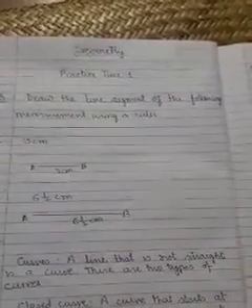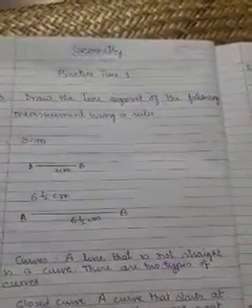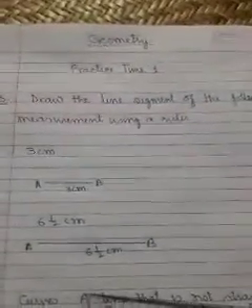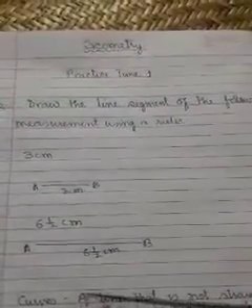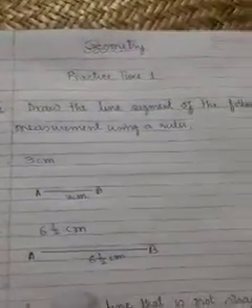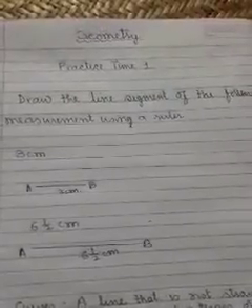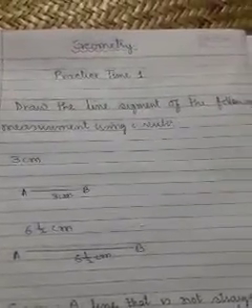In my practice time 1, in this chapter you will get an introduction about geometry. Geometry is related with the shape, different shapes of any objects. It may be a plane figure.